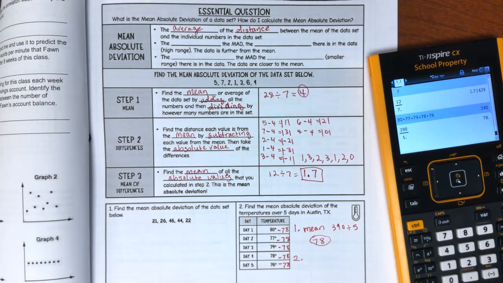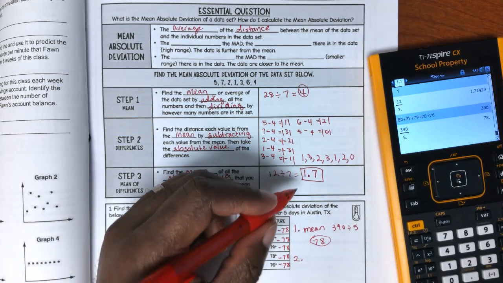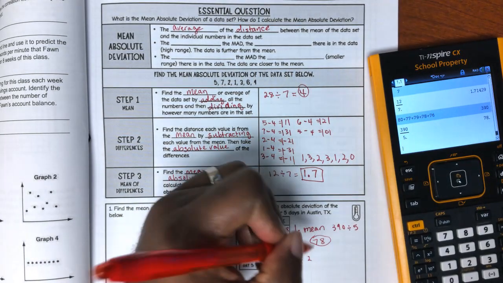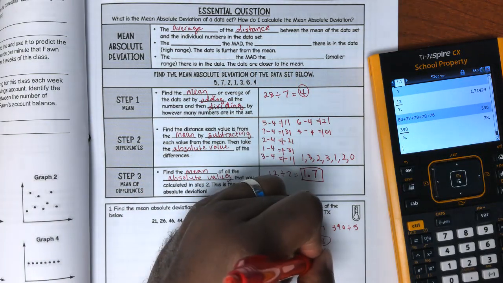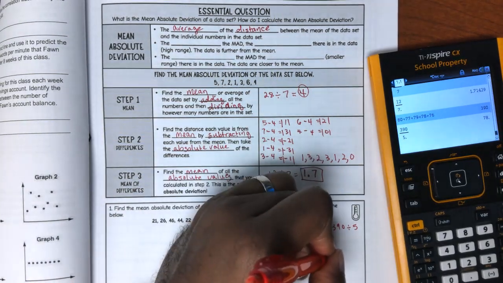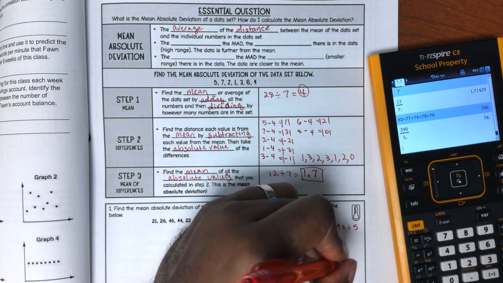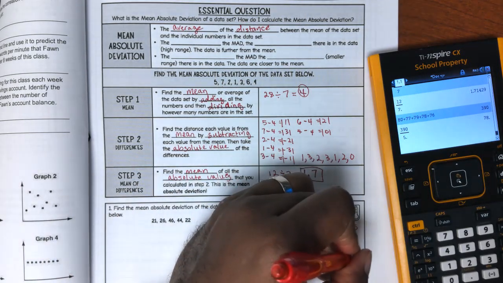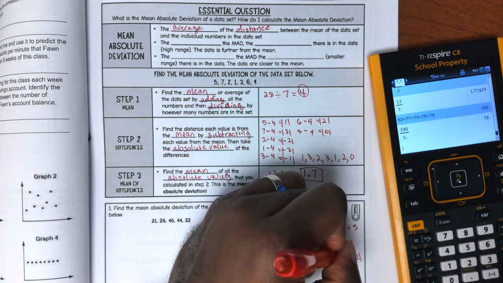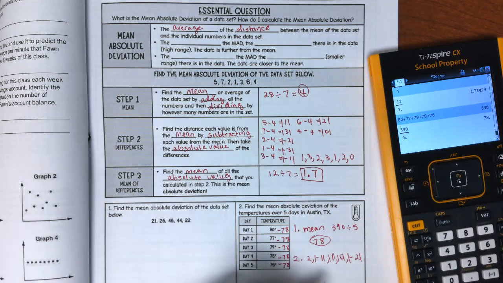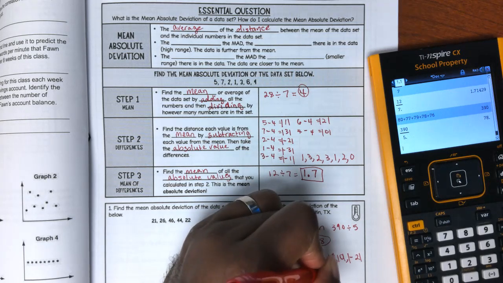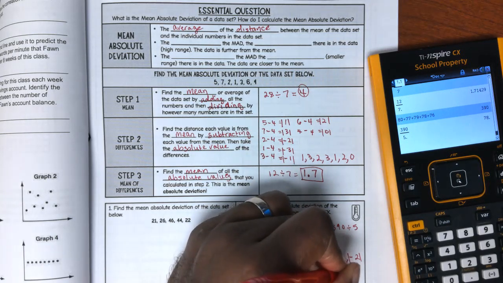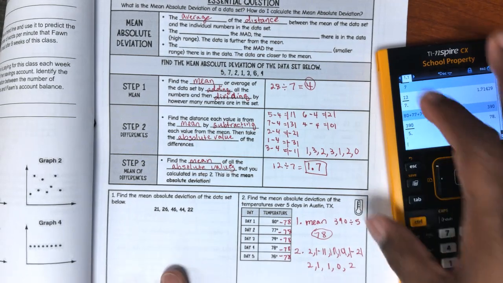And then take the absolute value. So our numbers are going to be 2, negative 1. We're going to take the absolute value of that. We're going to get 1, 0, and then negative 2. But we'll take the absolute value of that as well. Remember, we're taking the absolute value of all the numbers, but what we're left with is 2, 1, 1, 0, and 2.